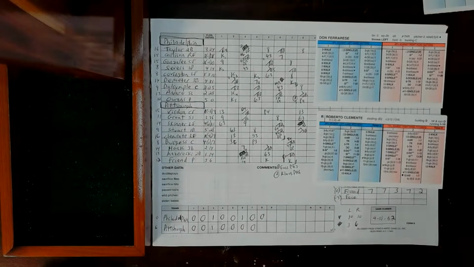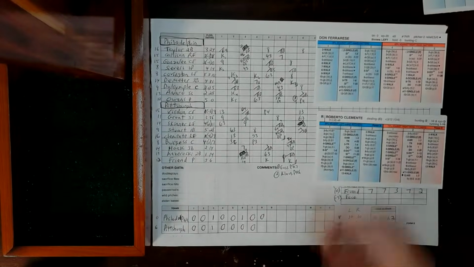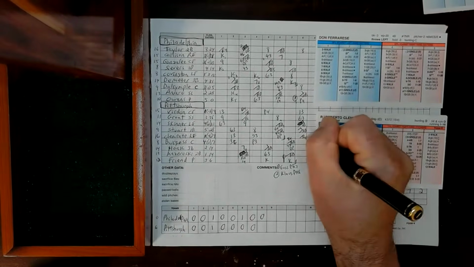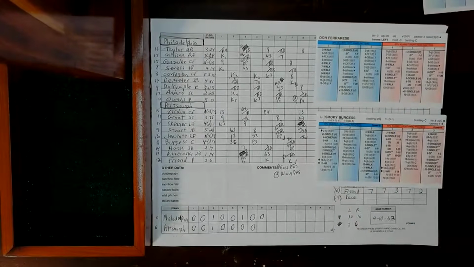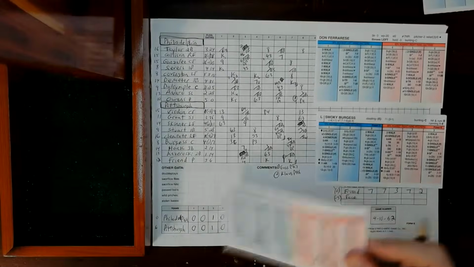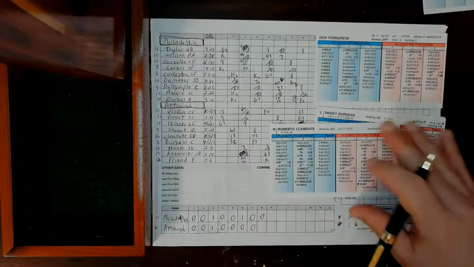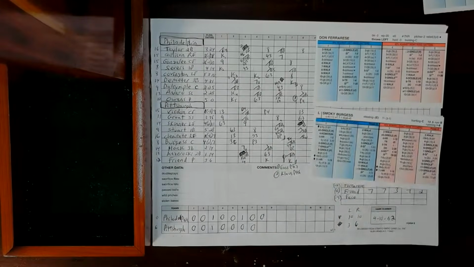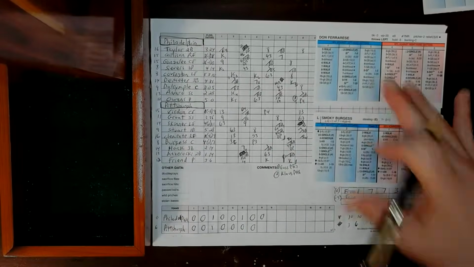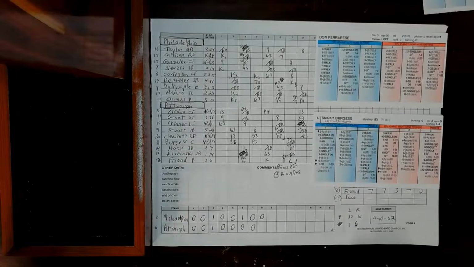Could walk Clemente with the lefty Burgess on deck, and I think that's what they're going to do. I think that would be a prudent move. So they walk Clemente. Burgess is your batter. Clemente could get a steal. He stole 6 bases, caught 4 times, but again, that -4 over there is really kind of putting the kibosh on that. So 2-2 ball game.